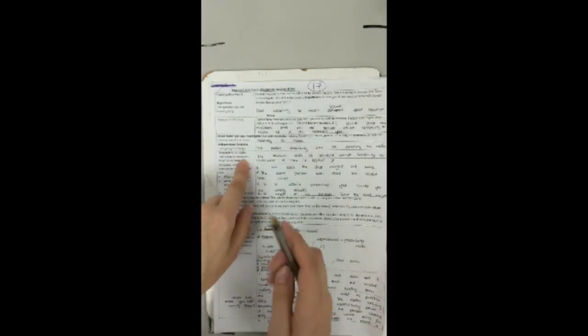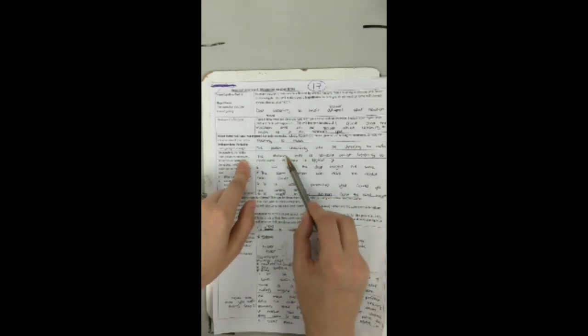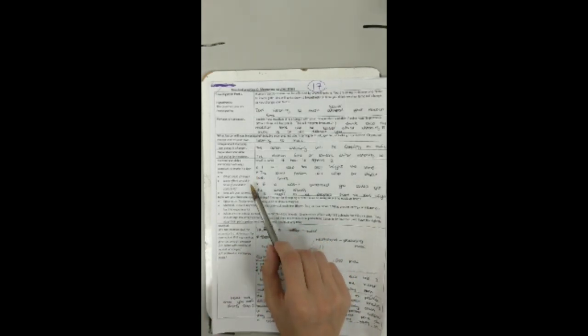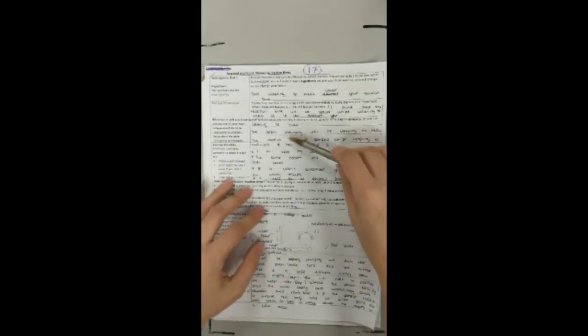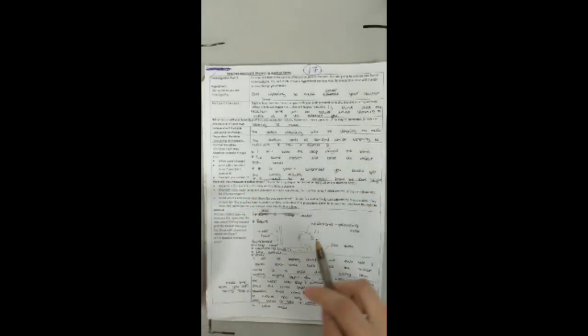Dependent variable, the reaction time of someone whilst listening. What are you measuring? You're measuring where they catch it on the ruler. So you need to say position on ruler caught in centimeters. Control variables. Can you listen to number 11 for me? So go back, you're number 17. Can you go back to number 11 and just see what I say about the variable effect control table, please?